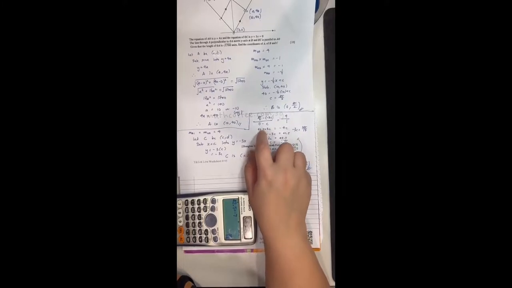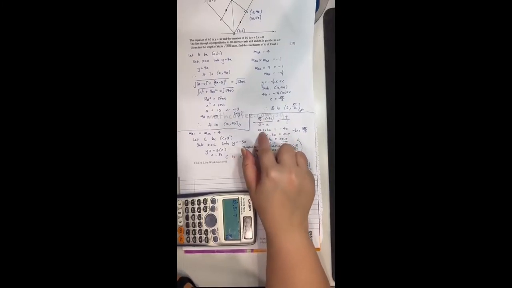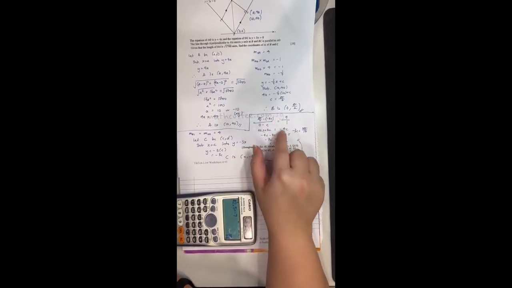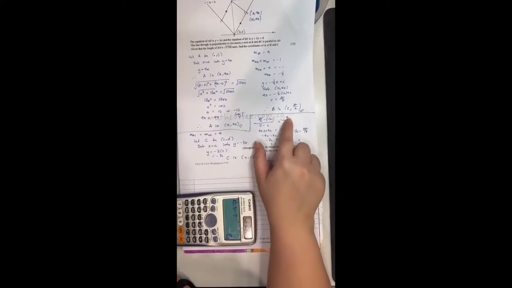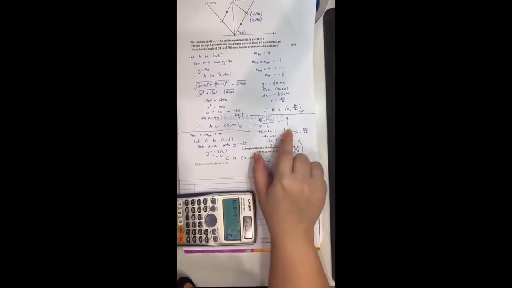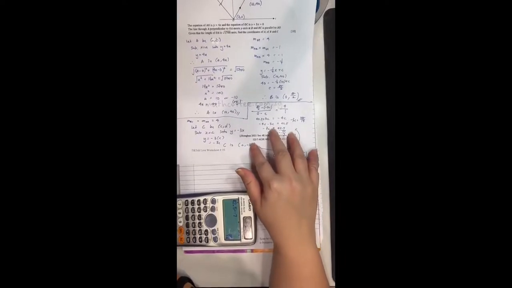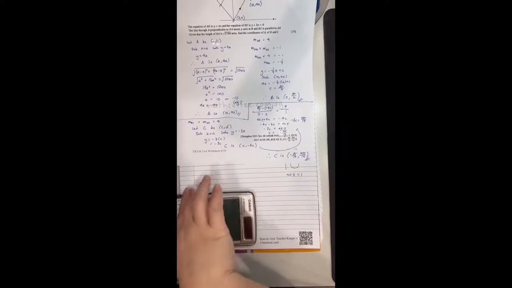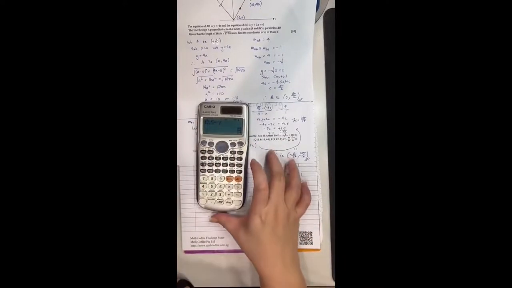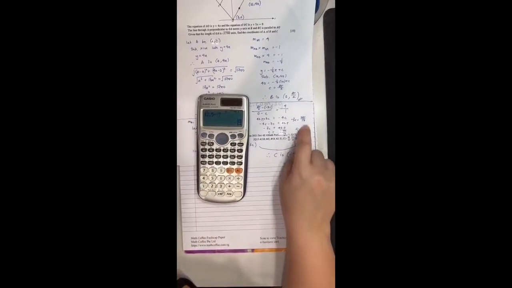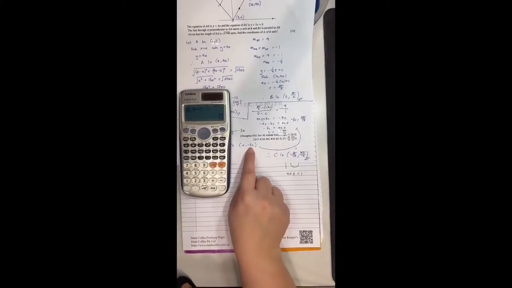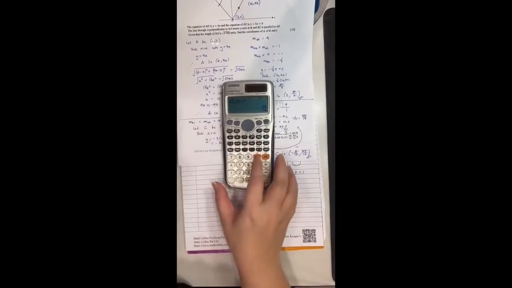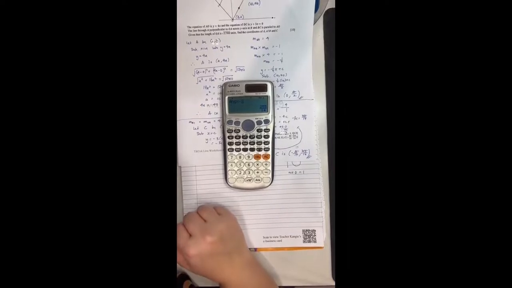So 42.5 plus 3c equals minus c times 4, so it's minus 4c. I just bring left, bring right, and then solve the equation. To solve c, I get negative 85 over 14. As for this one, my y coordinate is minus 3c, so I just times negative 3. So I get 255 over 14.